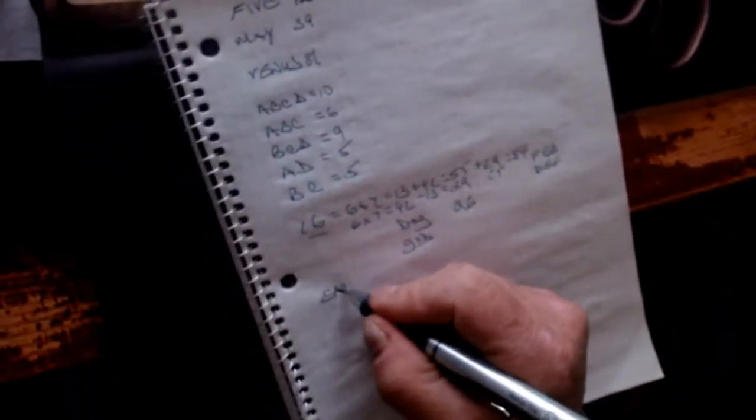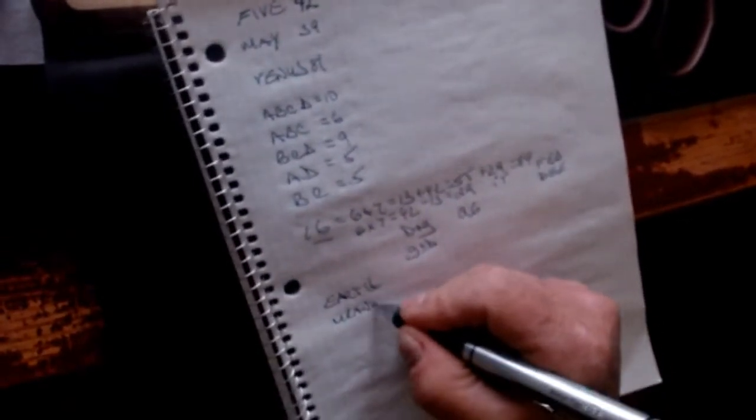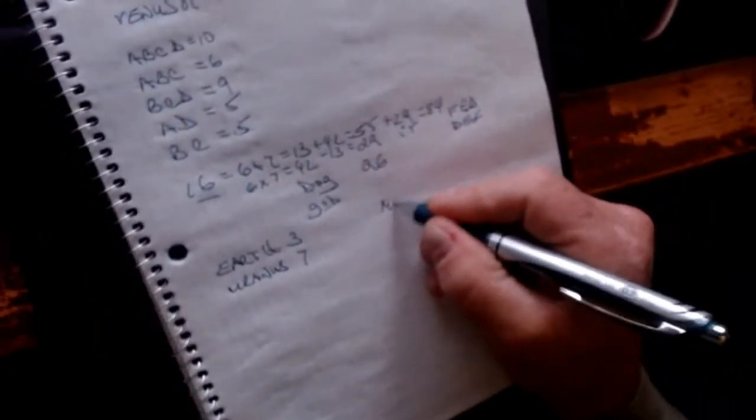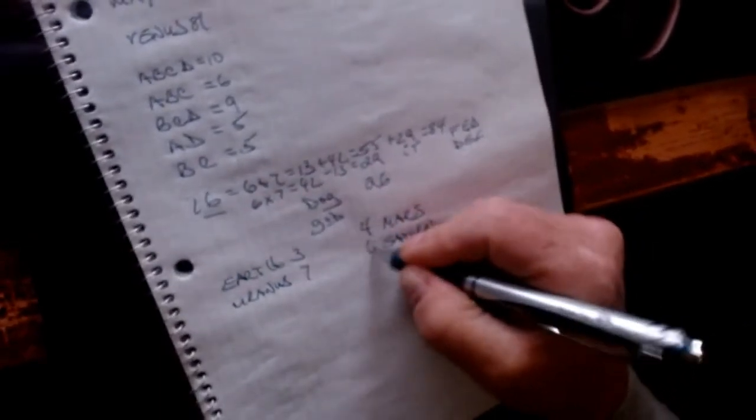In this scenario over here, 6 and 7 will represent Earth, Uranus, 3 and 7, and we're going to connect to Mars and Saturn, 4 and 6.